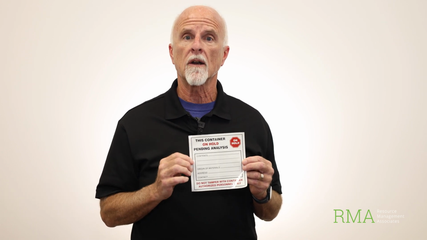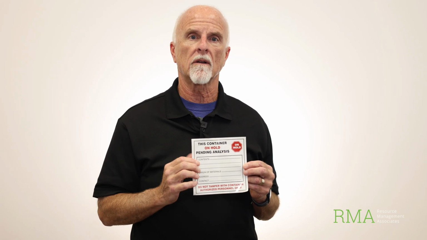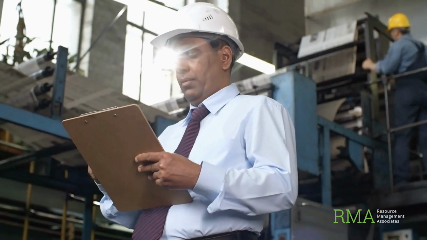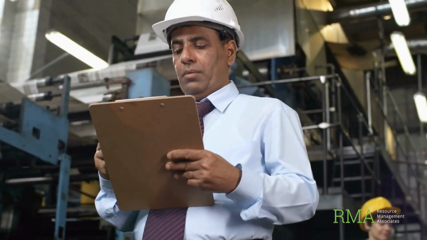Until you know for sure, the safest and most compliant approach is to label the container clearly and treat it cautiously. Properly identifying and labeling waste during this gray zone period helps prevent mishandling. It also protects you if you're ever questioned during an inspection, showing you had a process in place and were working in good faith to comply.